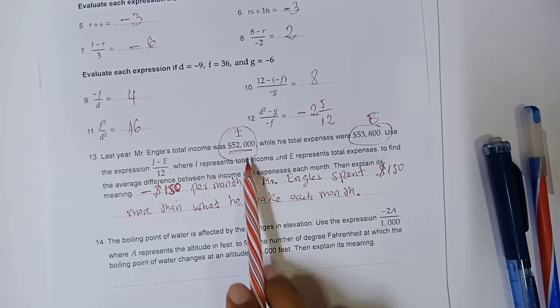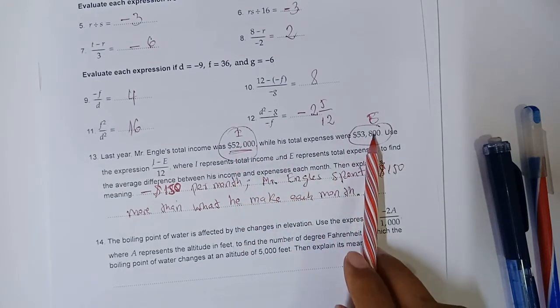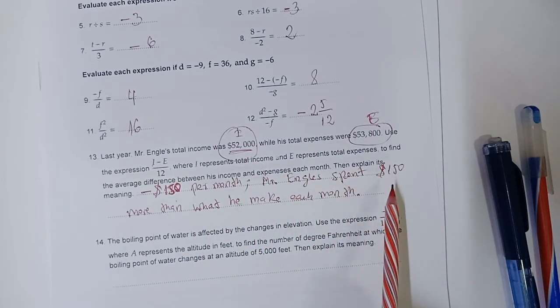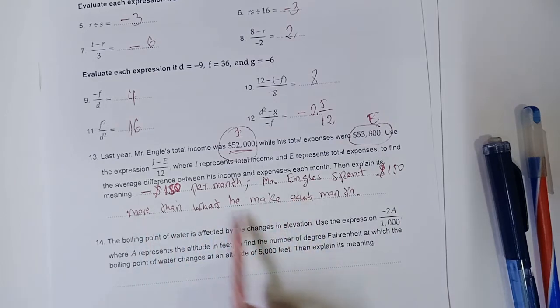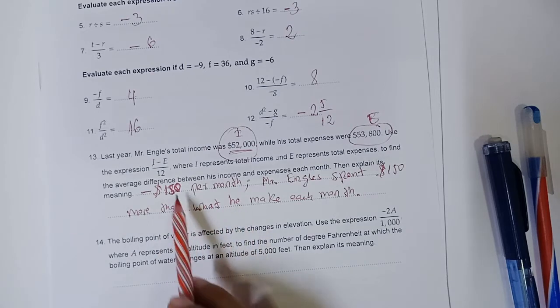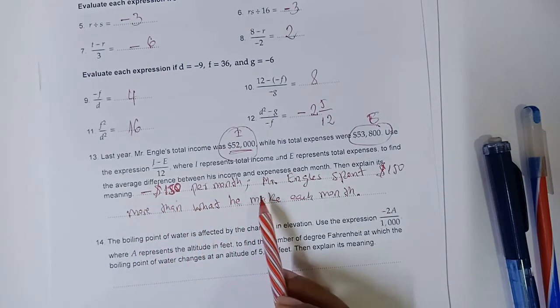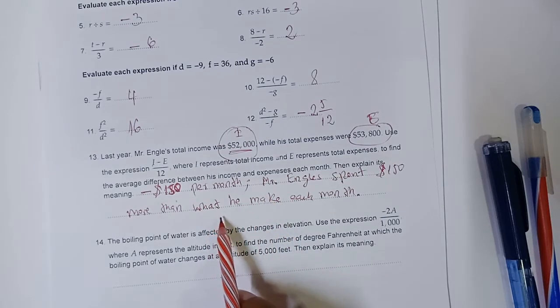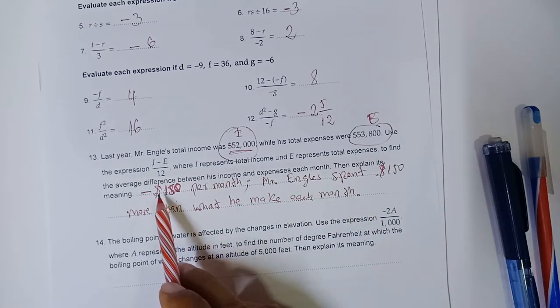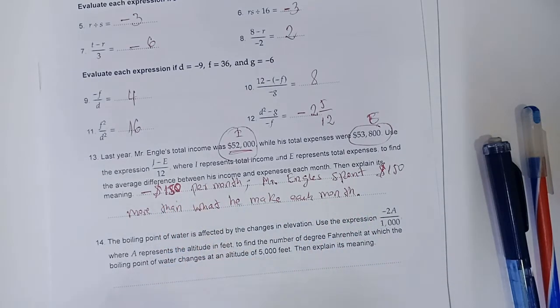You can see from here, income is less than the expense, so he spends more than his income. So in other words, every month he overspent. You can see that he overspent $150 each month. So the negative represents that he's in debt. So on average every month he spent more than he earned, so that he overspent each month.